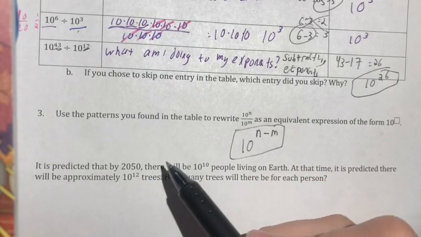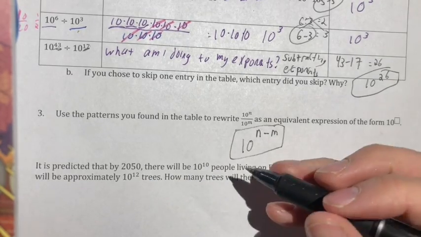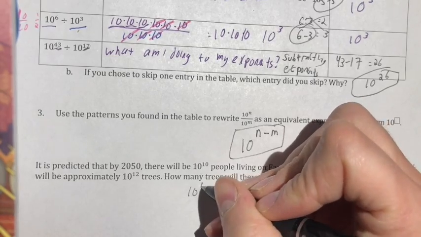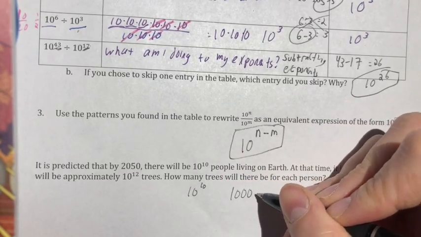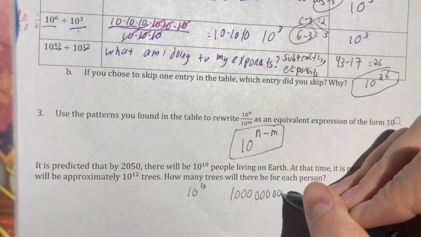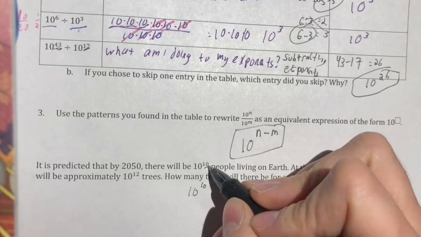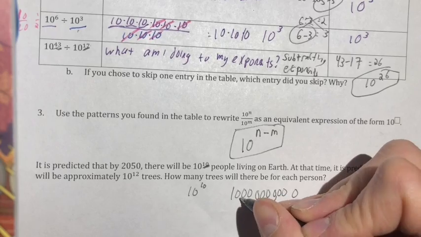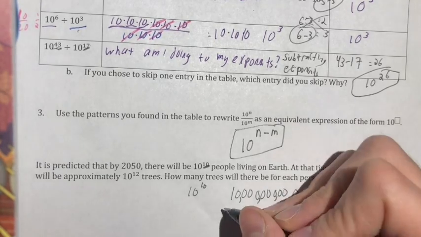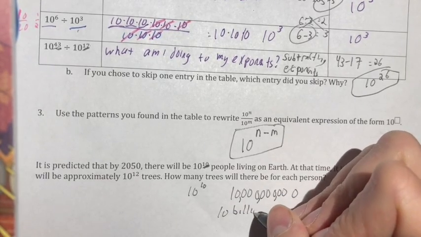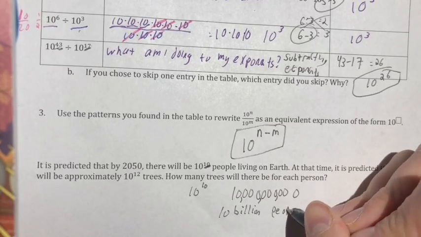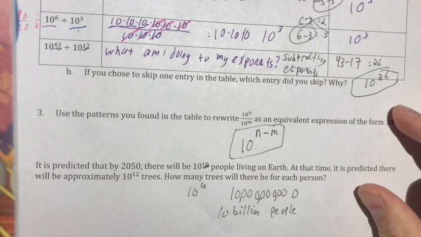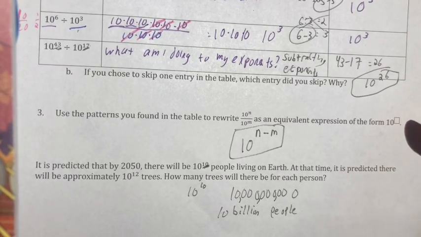By 2050, there will be 10 to the 10th people living on Earth. So 10 to the 10th is really just, let's see. Fun fact, that really tells you how many zeros that 10 has. So it's got 10 zeros. So that is 10 billion people. Cool. Nice to know. By 2050, there'll be 10 billion people. I think there will be more than that sooner, just for the record, but whatever.